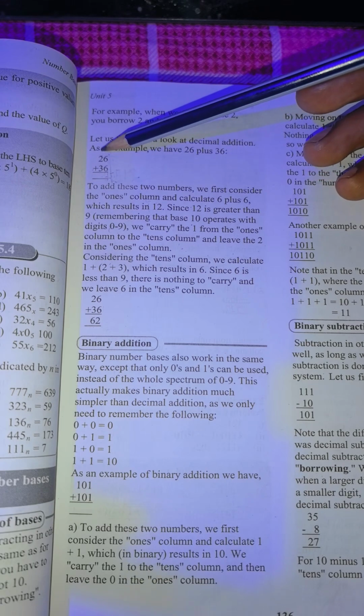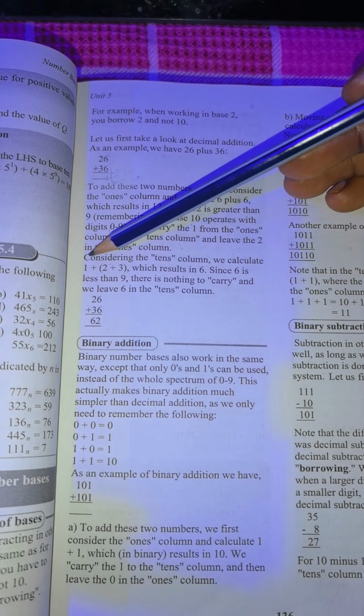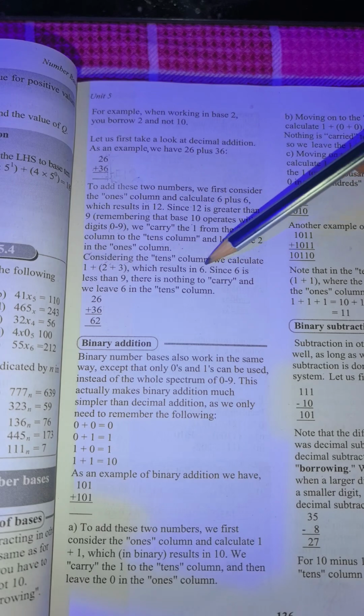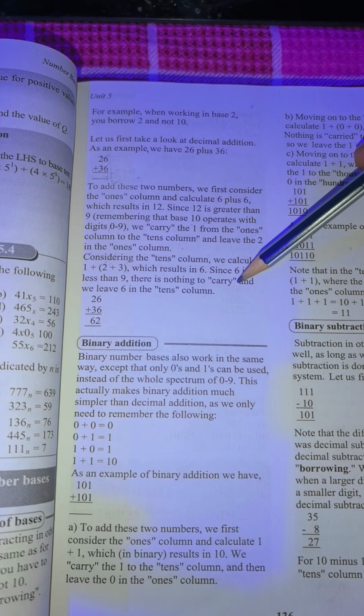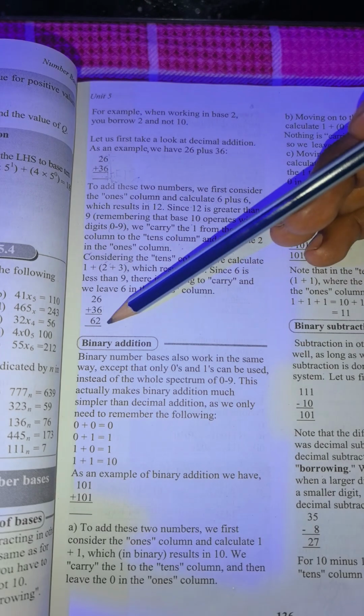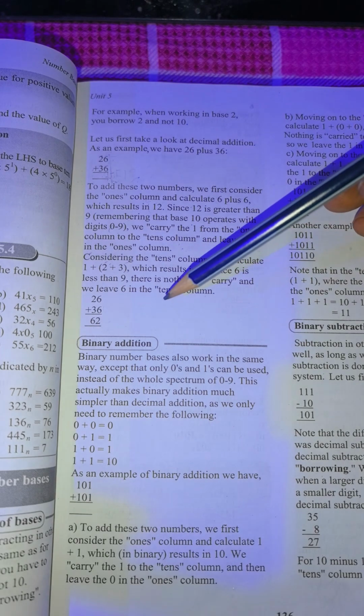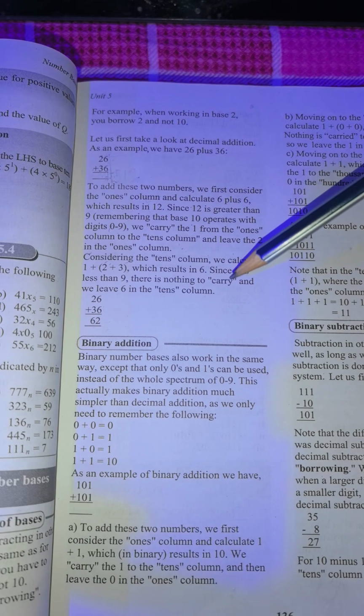So that 1 that we carried forward will be that 1 plus 2 plus 3, which will now give us 6. Now this 6, once again, is less than 9. So if it is less than 9, then we keep it, giving us what? A resultant figure of what? 62. That is the calculation.